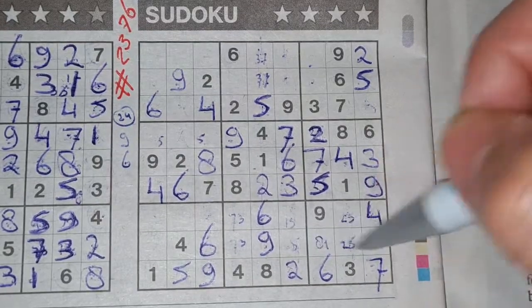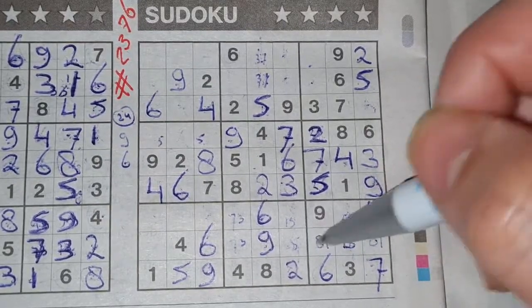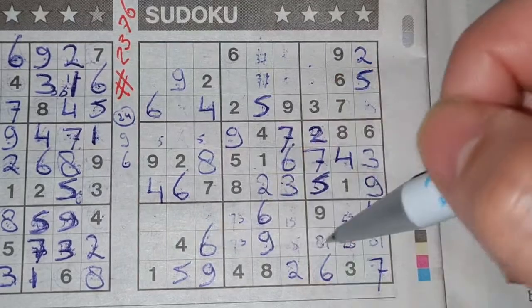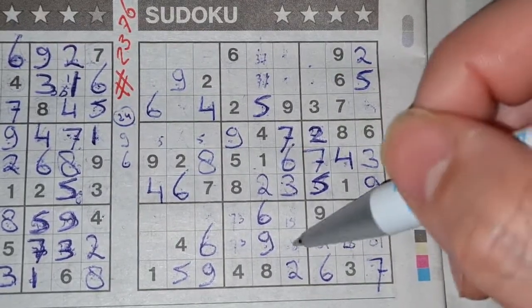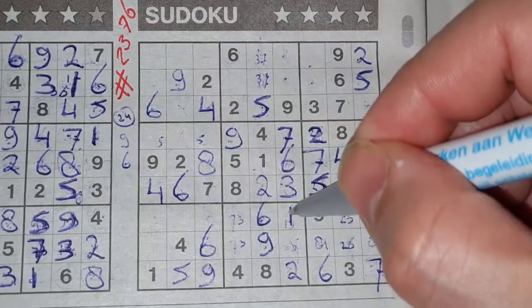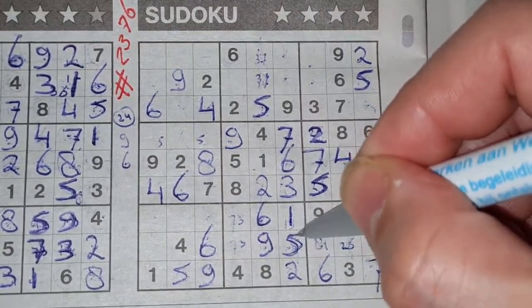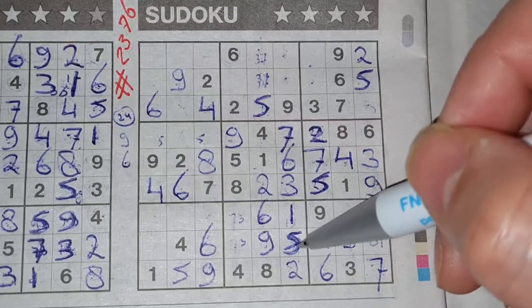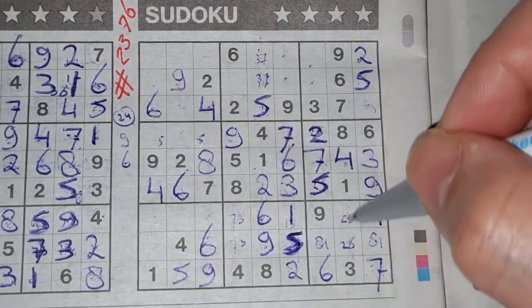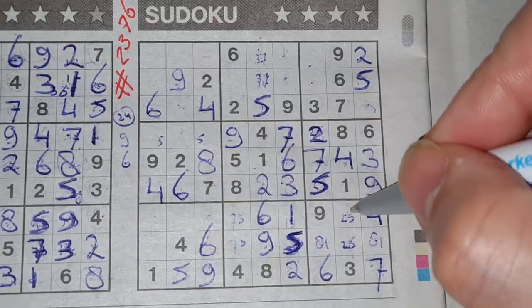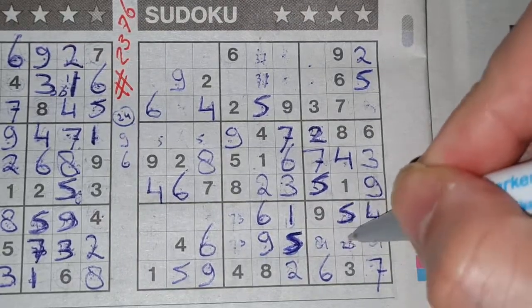1 and a 5, but we have a 1 in this row, in those 2 boxes, 1 and an 8. So this cannot be a 1 anymore. This should be the 1, and this should be a 5. Now we have a 5 here. We have 2 and a 5. This box cannot be 5 anymore. This box should be the 5, and this should be a 2.